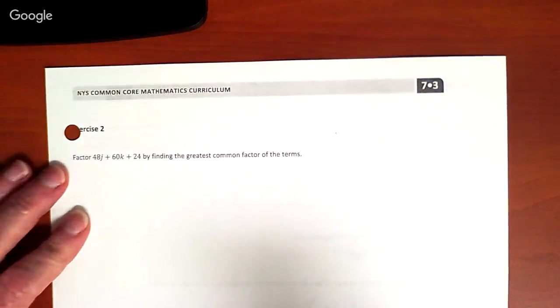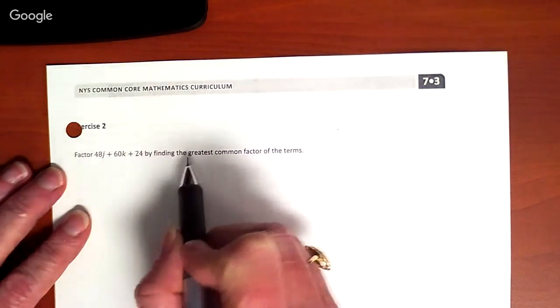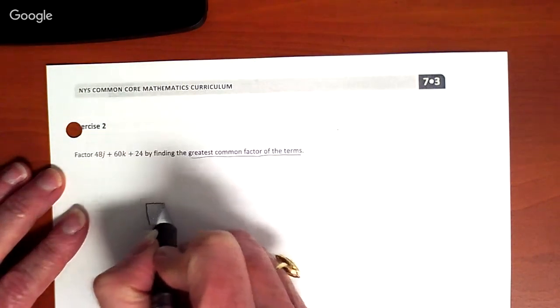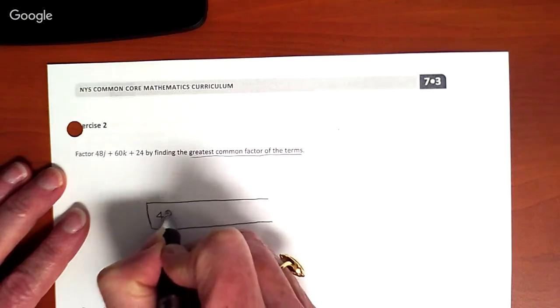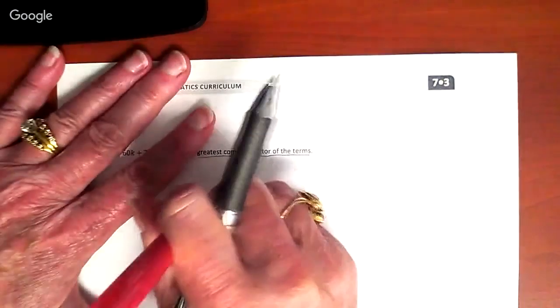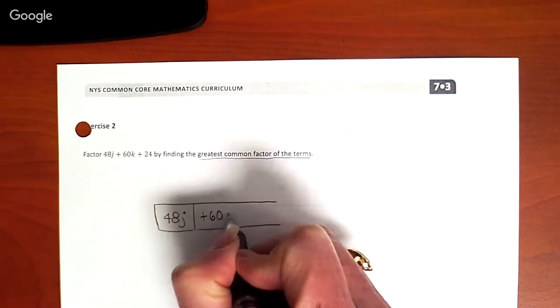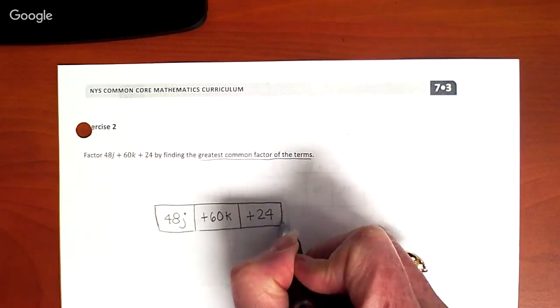So next, we have here factor 48j plus 60k plus 24 by finding the greatest common factor of the terms. So we have 48j plus 60k plus 24. Okay.